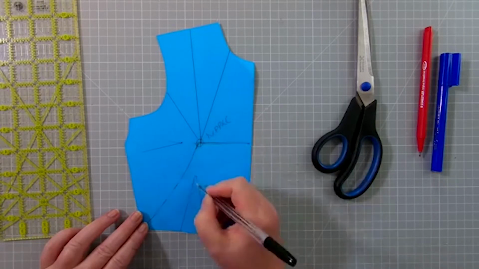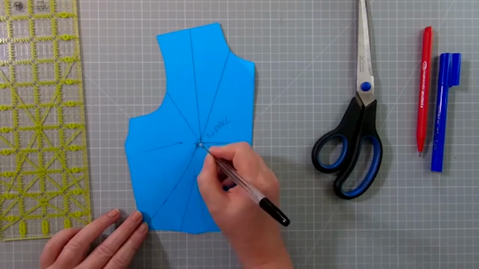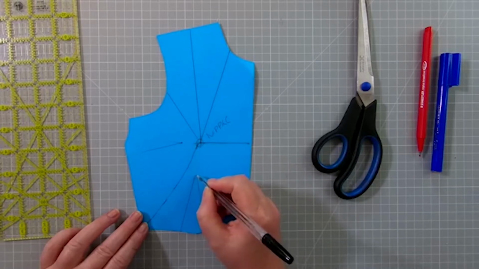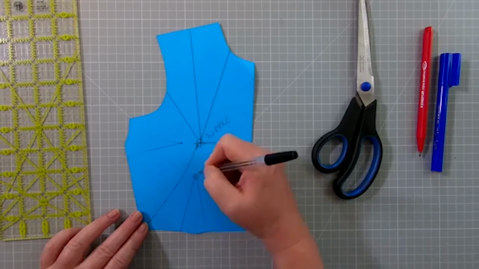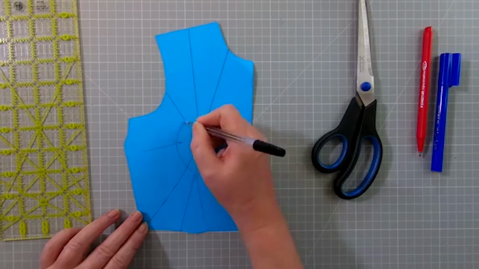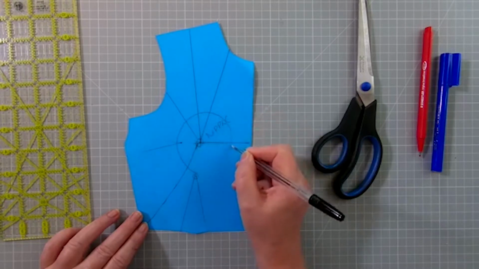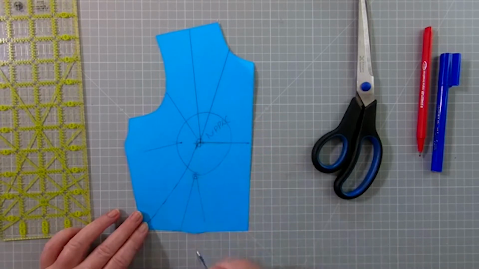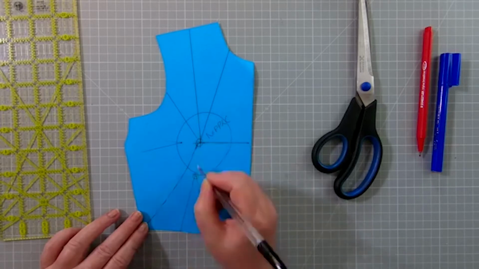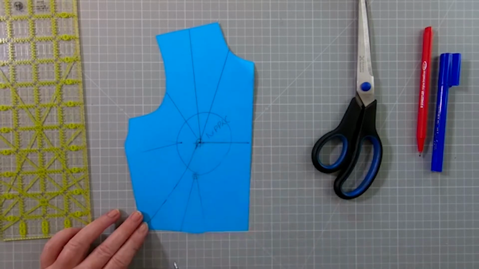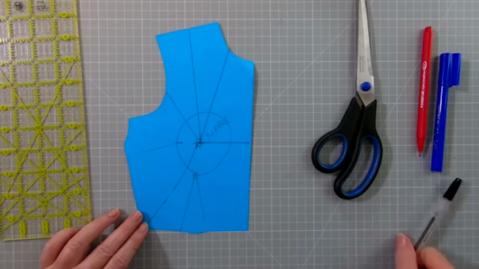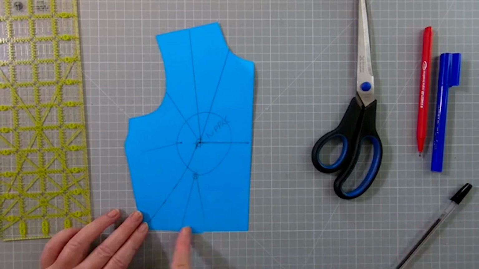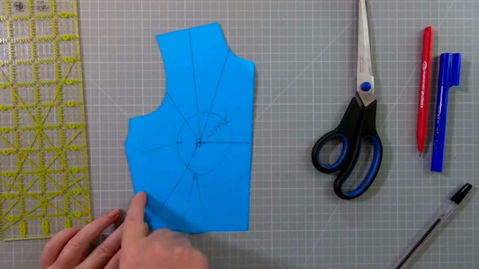We always want to rotate our darts from this point, but we always want to sew our darts a good inch to 2 inches away from the nipple area, so in a little radius like that. But for what we're doing today, we're going to be using this as our pivot or our slash point.